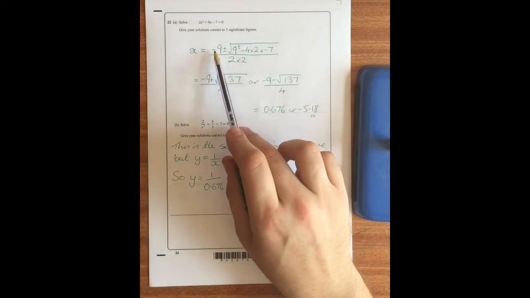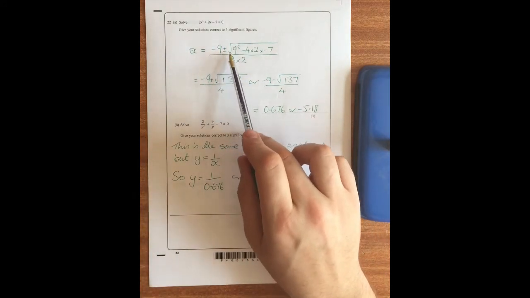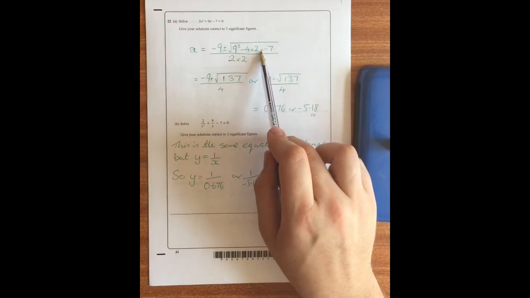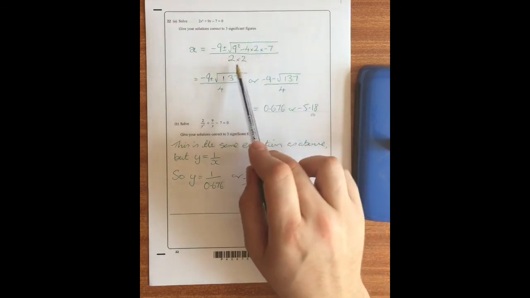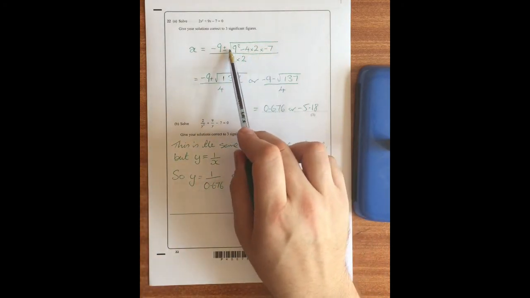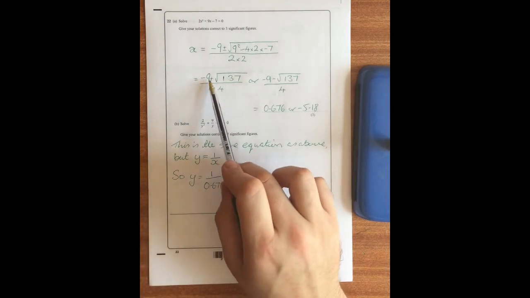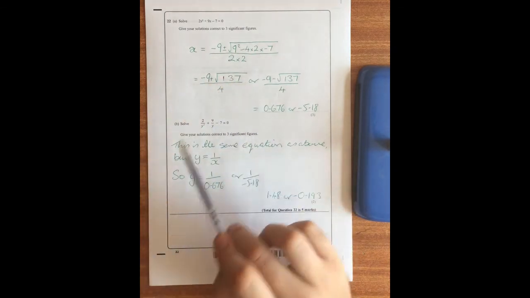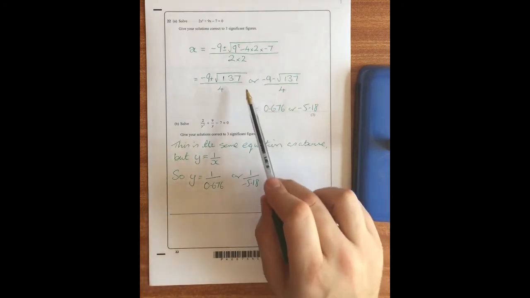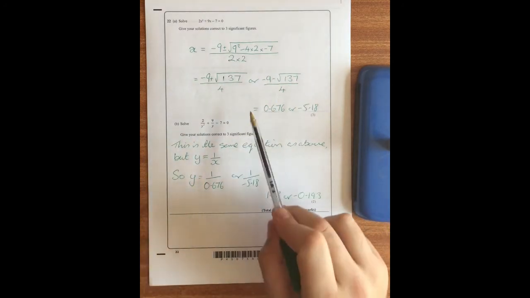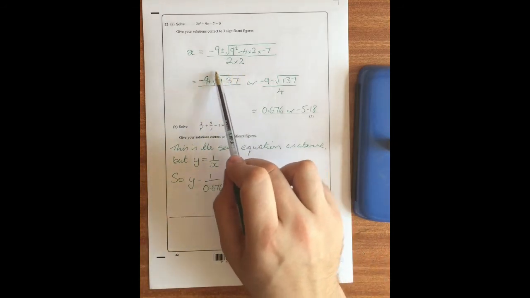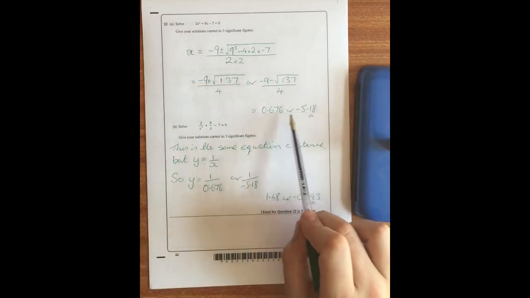So here, if we substitute those in, minus b is minus 9, plus or minus the square root of 9 squared, minus 4 times a, which is 2, times c, which is minus 7, all over 2a, which is 2 times 2. Separating that out and simplifying the square root, I get minus 9 plus the square root of 137 over 4, or minus 9 minus the square root of 137 over 4. When you put that into your calculator, it's really important that the top is in brackets. Either that or press equals after you've worked out the top and then divide by 4. And you'll get these two as your answer.